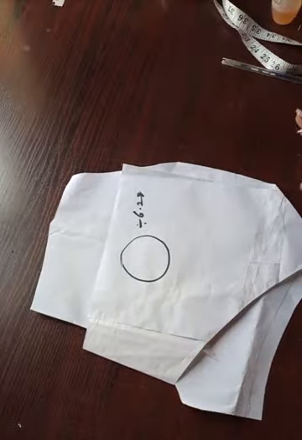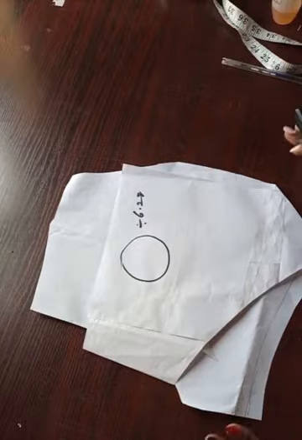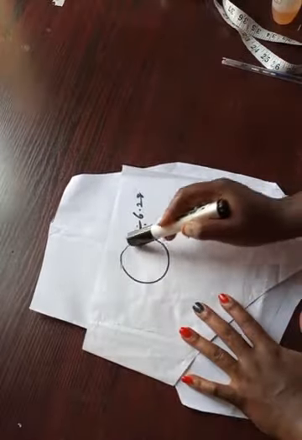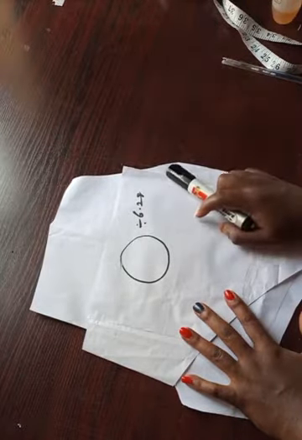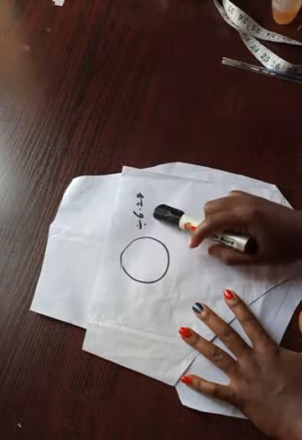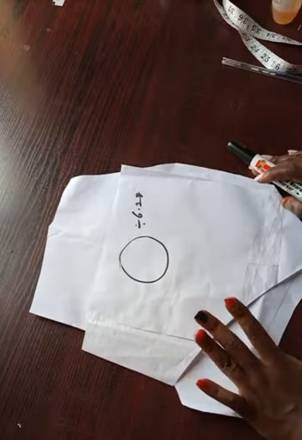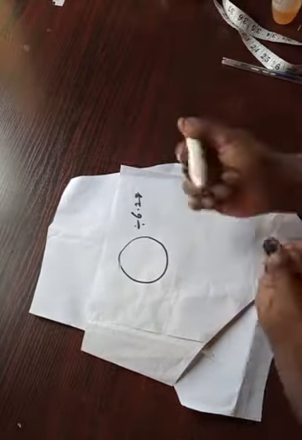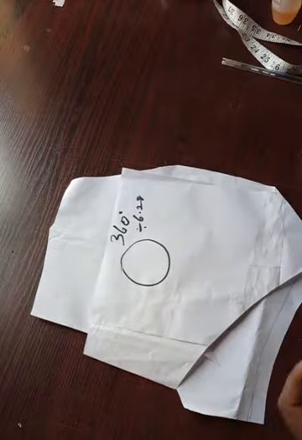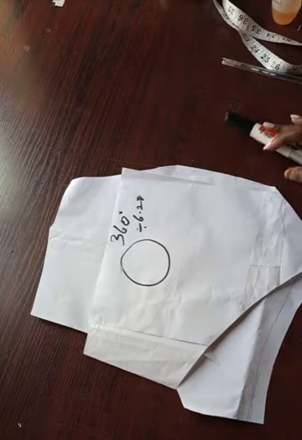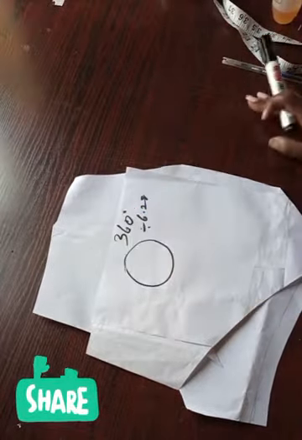So just have it at the back of your mind that if you need a 360-degree flare, you're dividing your circumference by 6.28, and whatever it gives you becomes your radius. Hope that is clear. So that's it for a 360-degree flare.